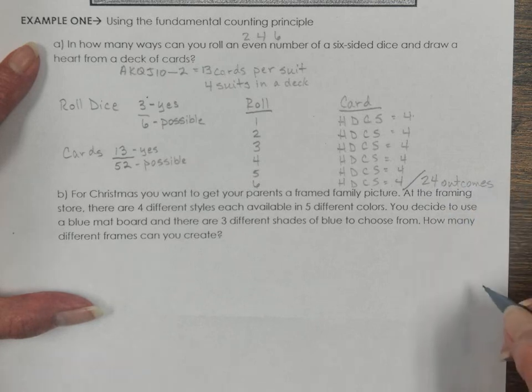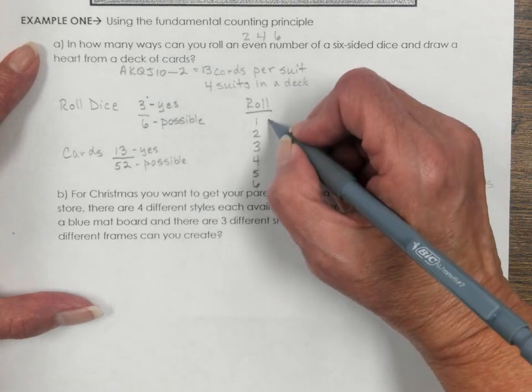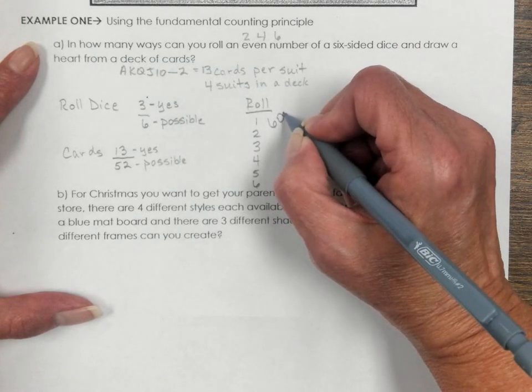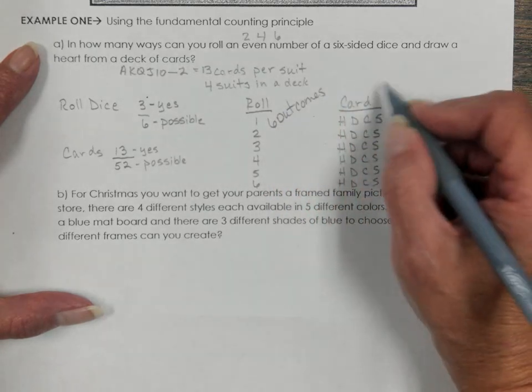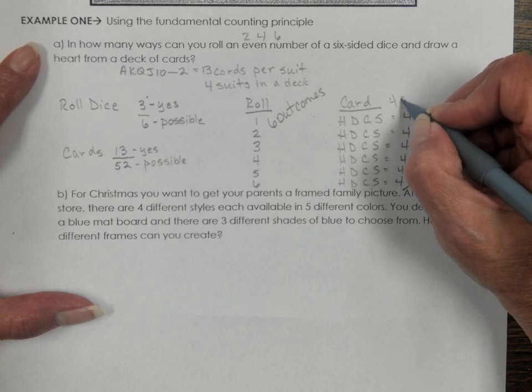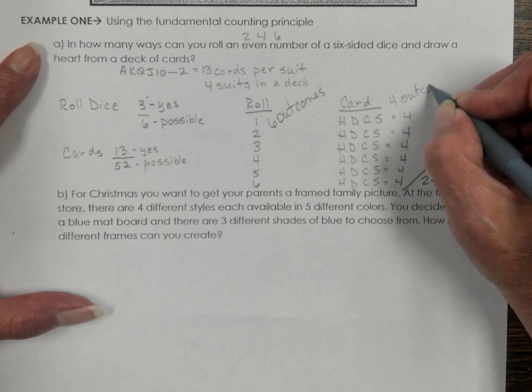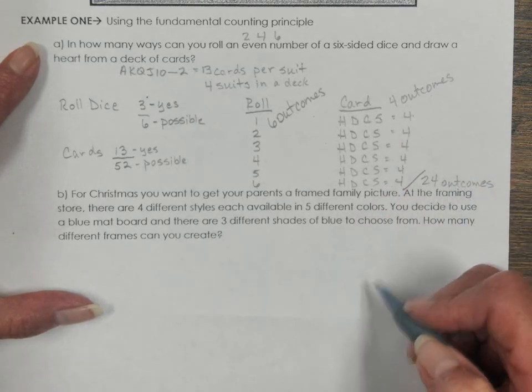Well, my roll had 6 possible outcomes. My cards had 4 possible outcomes. And 6 times 4 is 24.